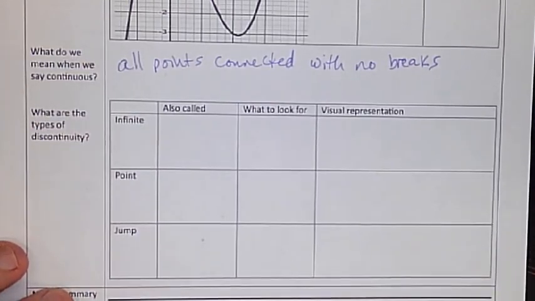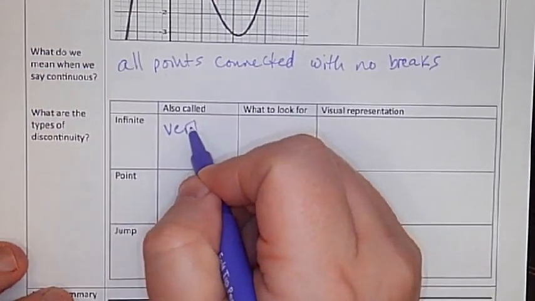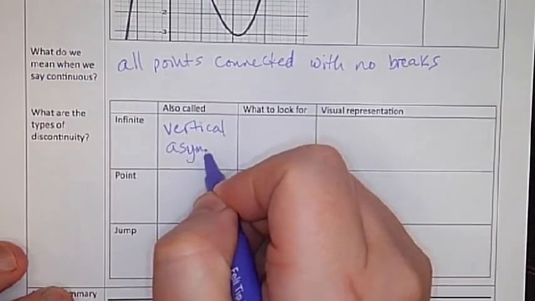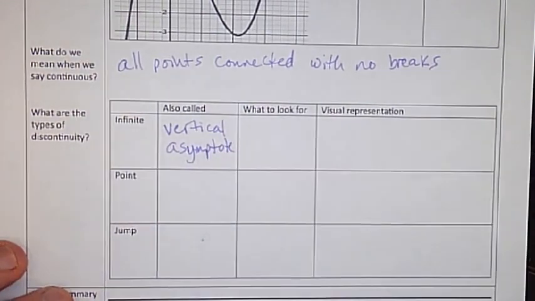The first is the infinite discontinuity, which is also called a vertical asymptote. We're going to look for places where the function goes to infinity or negative infinity, but not at the ends of the function.